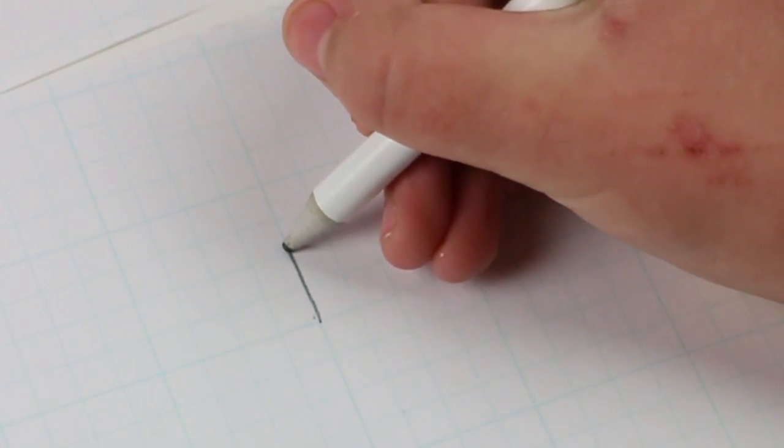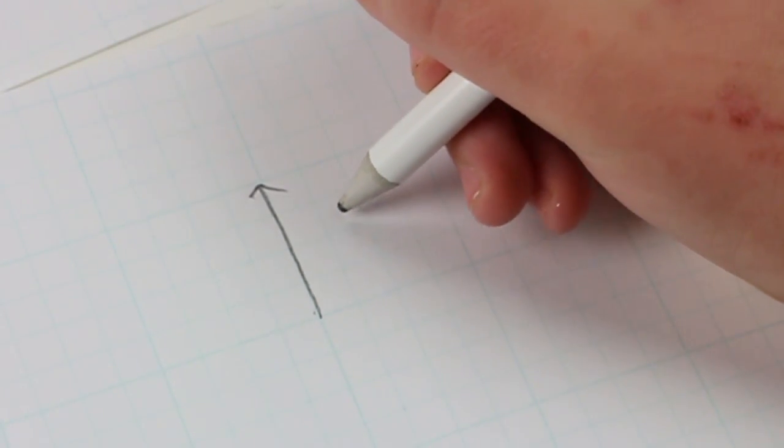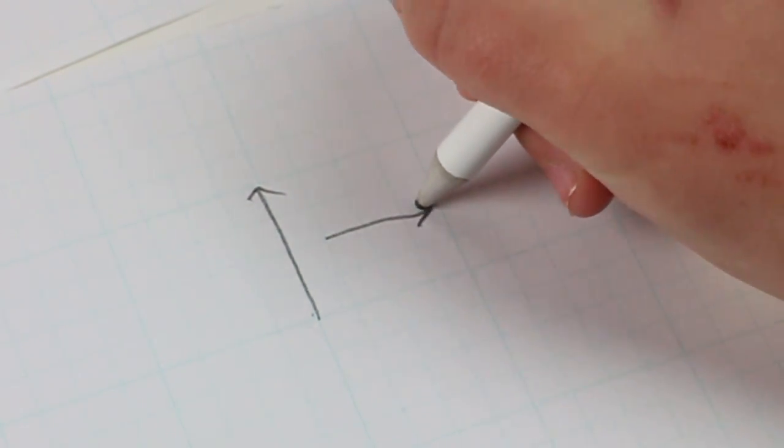Second, you're going to need to know a little bit about adding vectors. It sounds a little bit hard when you first hear it, but really it's just drawing the vectors one at a time, and every new vector starts where the old one stops. It's a lot easier to see an example. So let's say I have these 3 vectors, one going up, one going to the right, and one going down.